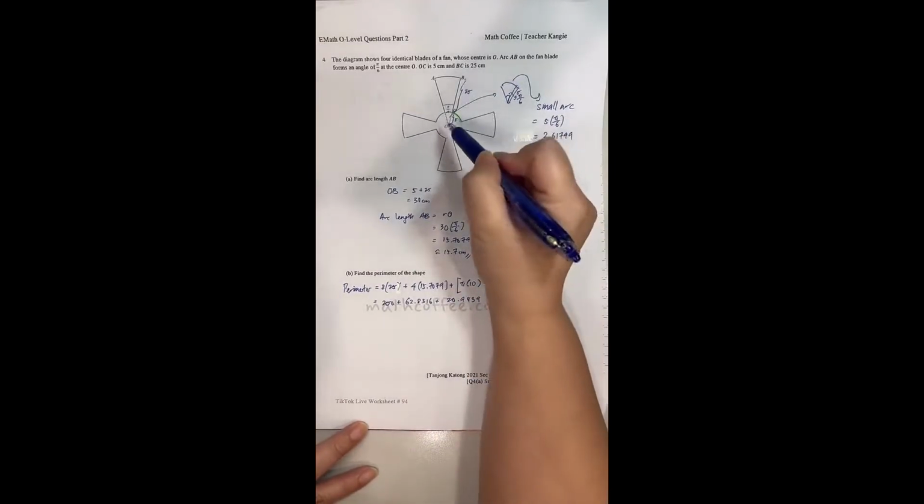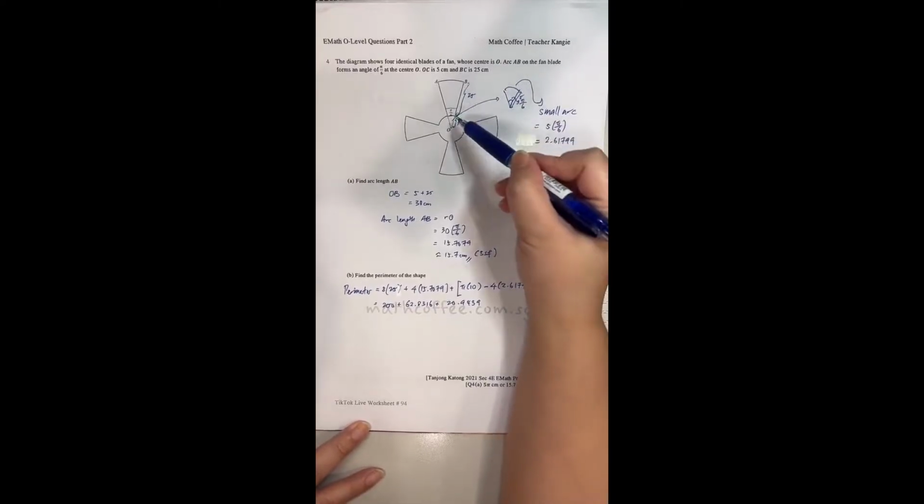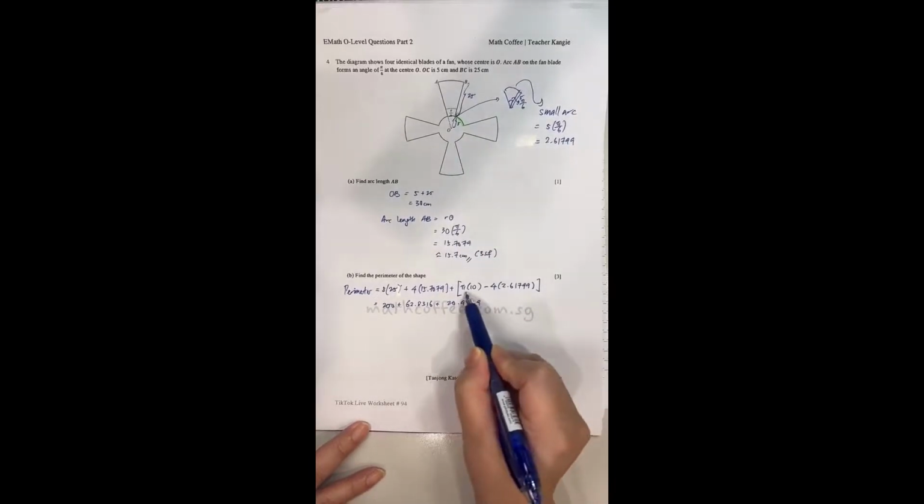10 pi is because circumference of a circle is pi times diameter. Pi times diameter. And because the radius is 5, so 5 times 2 is the diameter. That's why it's pi 10. 10 pi lah.